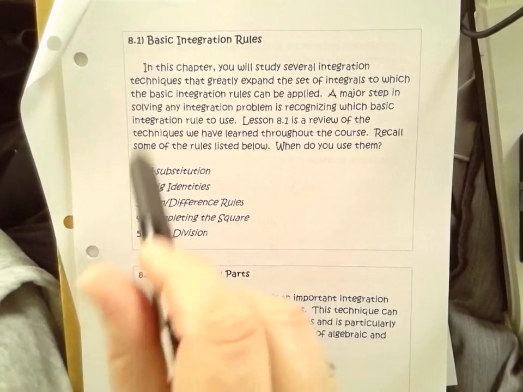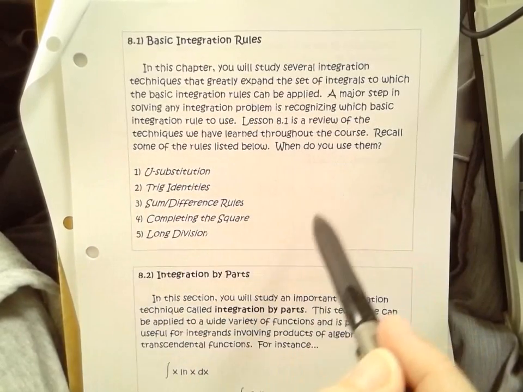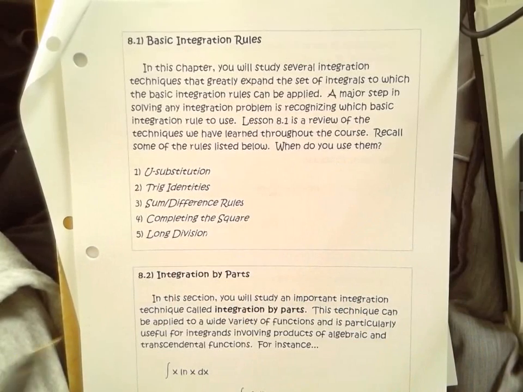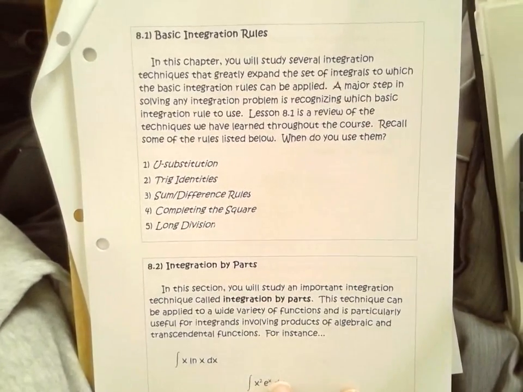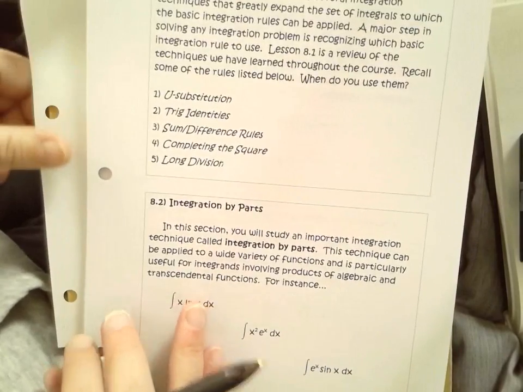I usually do this with a packet in class, so I'm going to wait on this and do it together when we return, and then we'll talk about that more fully later. But I'm going to move on to integration by parts. I'm just going to read through it with you. I've got my book open to reference if need be, and we're good to go.